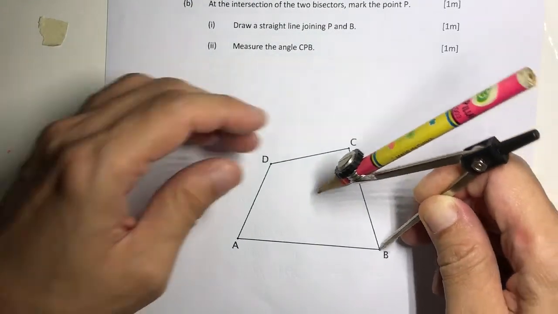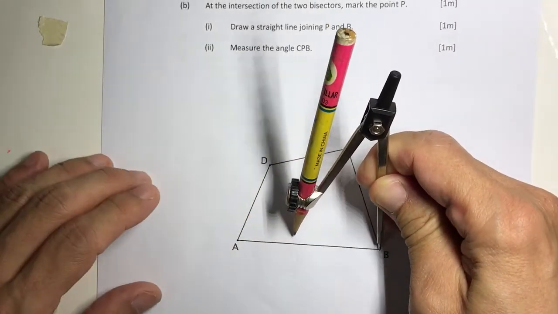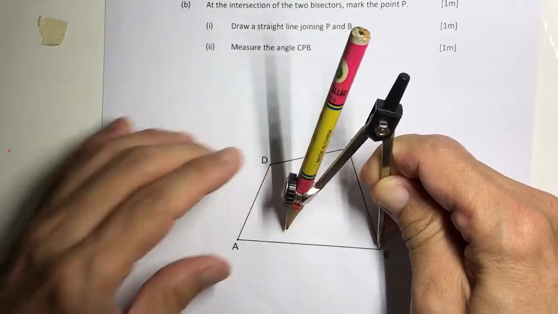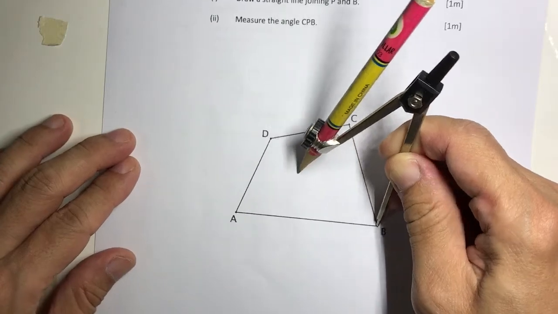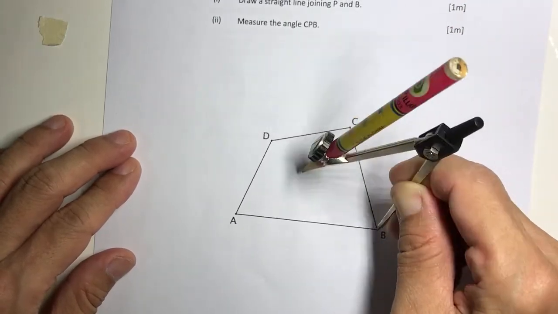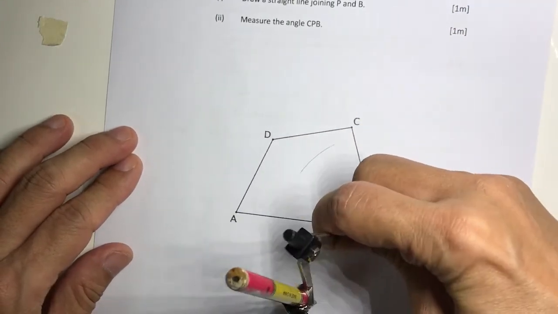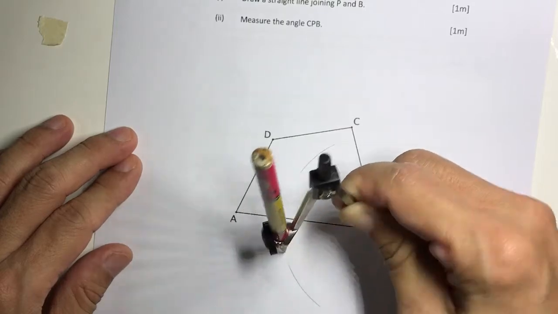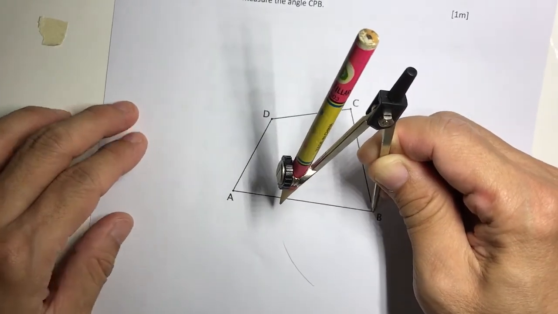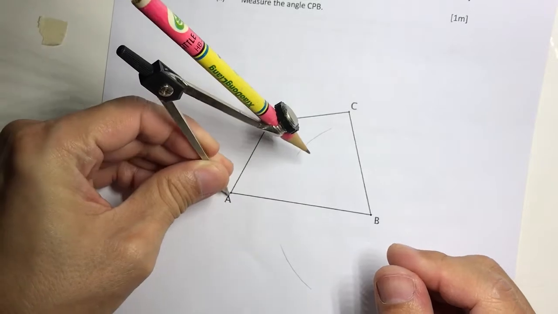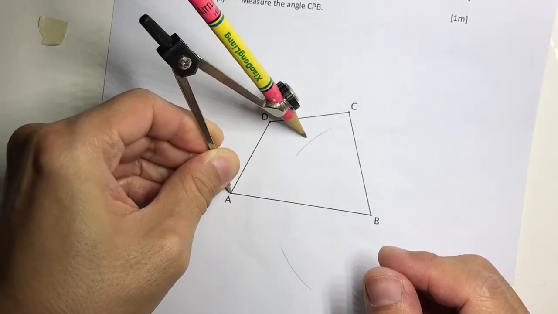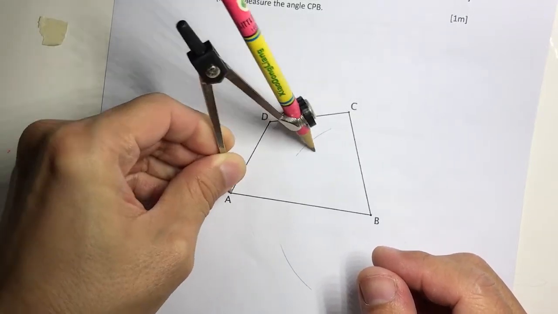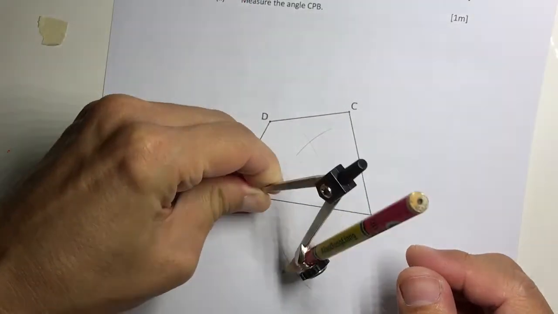Using B, we extend to more than halfway of the line and mark an arc on top and below the line. Next, we transfer the sharp point to A and mark another arc crossing the first arc.